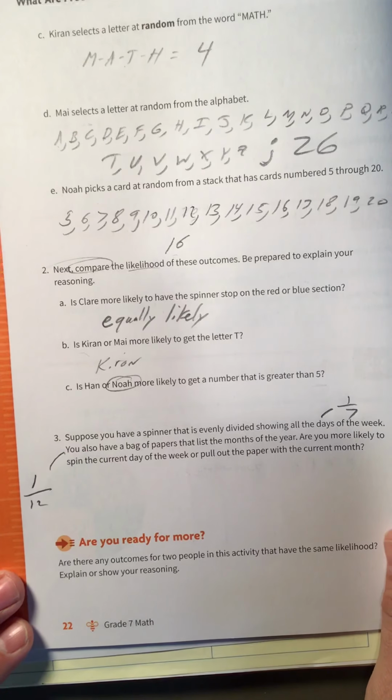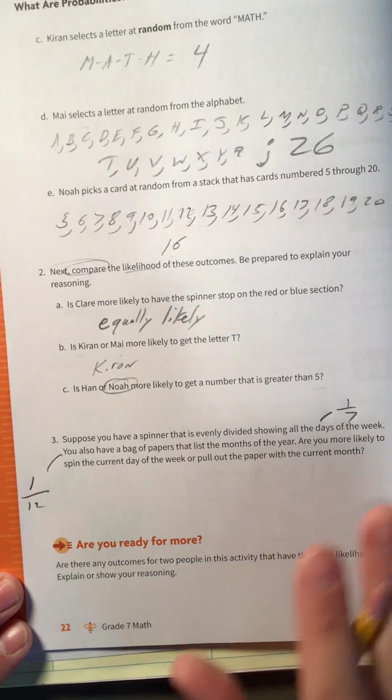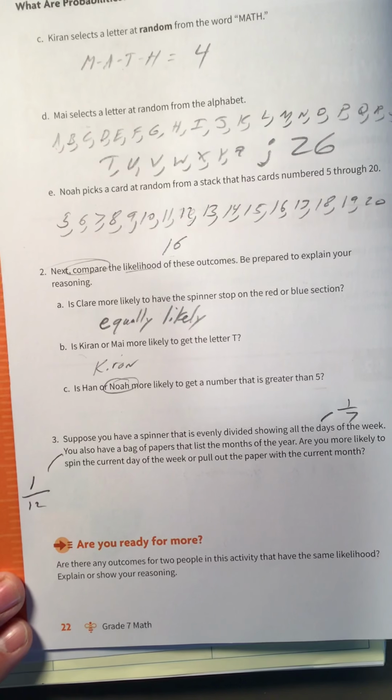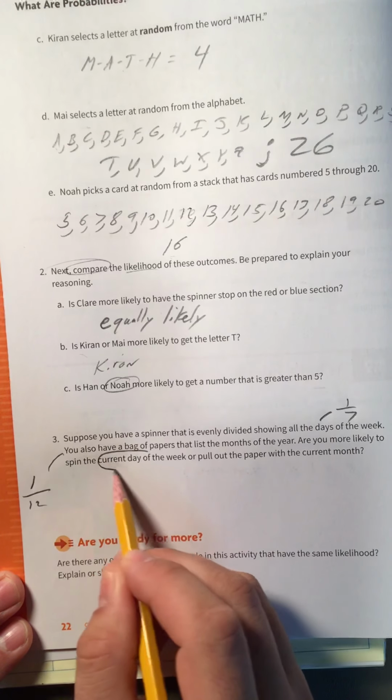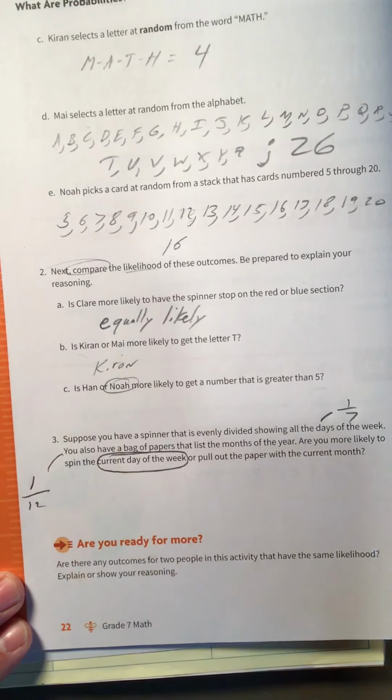So which one gives you a better chance of being correct? Drawing a day of the week or drawing a month? Okay, hopefully you say day of the week. 1 out of 7 is a better chance than 1 out of 12. All right, on to the next one.